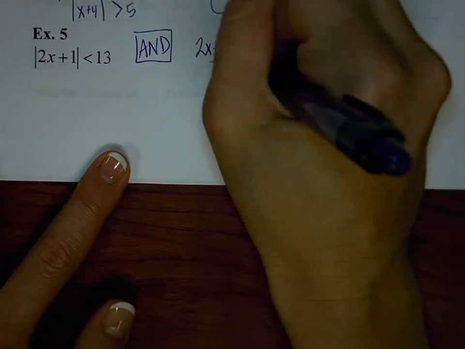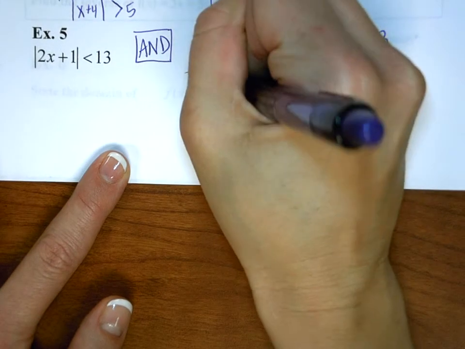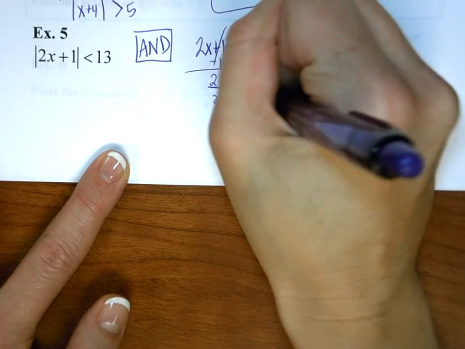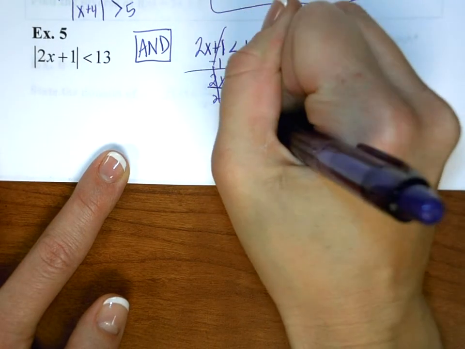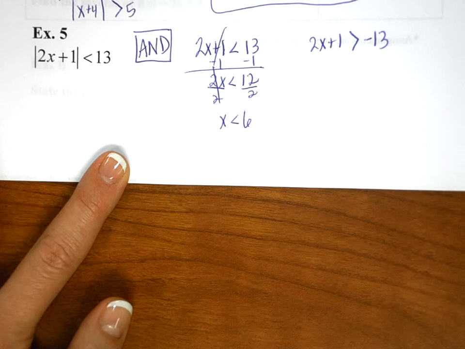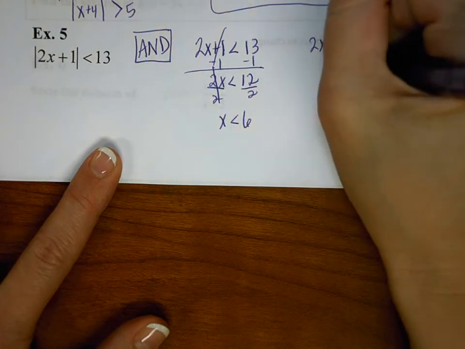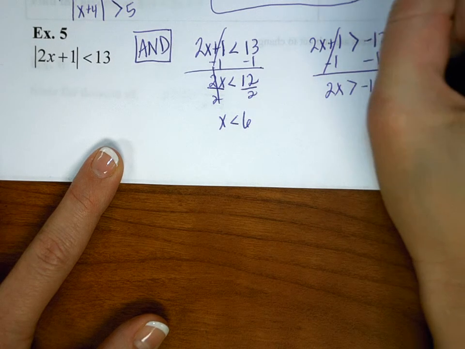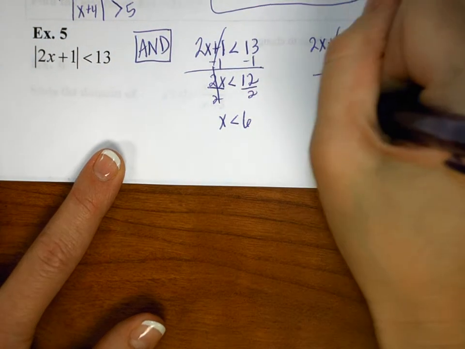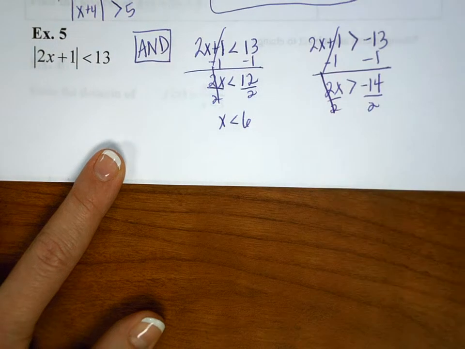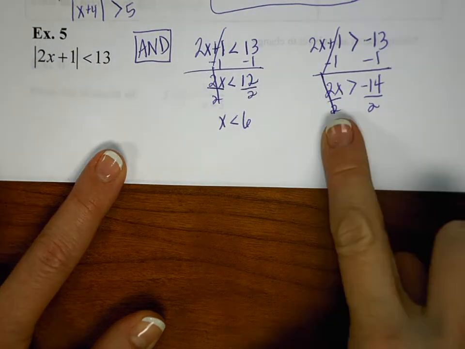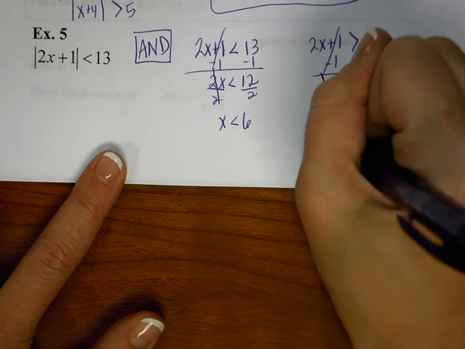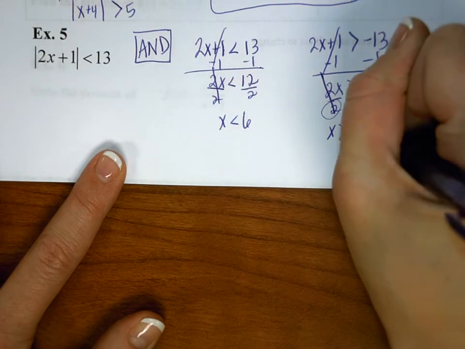Here I subtract 1 to both sides. 2x is less than 12. Divide by 2 to both sides. And we have x is less than 6. Over here, subtract 1 to both sides. 2x is greater than negative 14. Divide by 2. Am I going to flip my sign on this one? No, because I'm dividing by a 2. It's only if this number on the bottom that I'm dividing by is a negative. So it's still x is greater than negative 7.